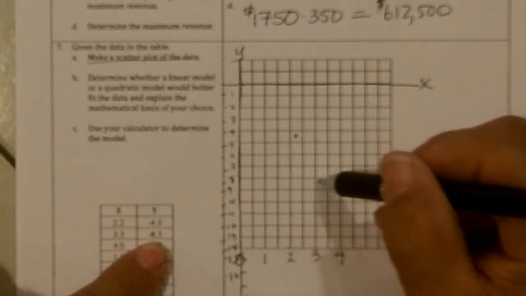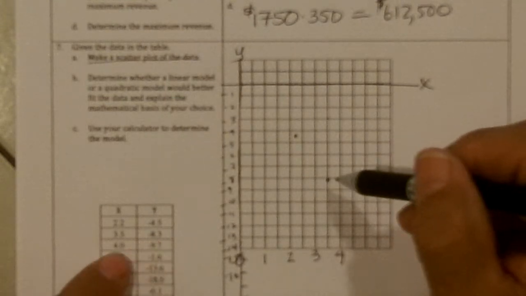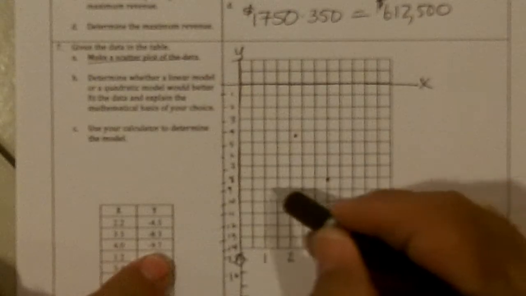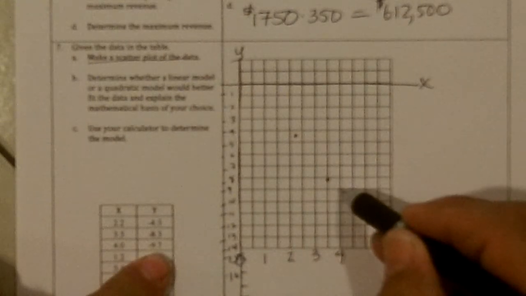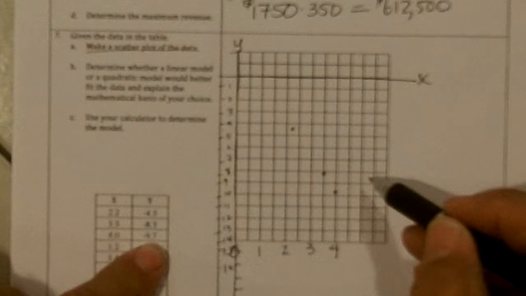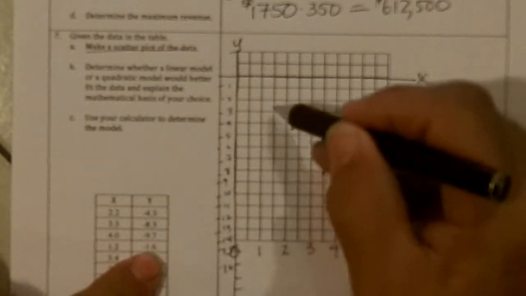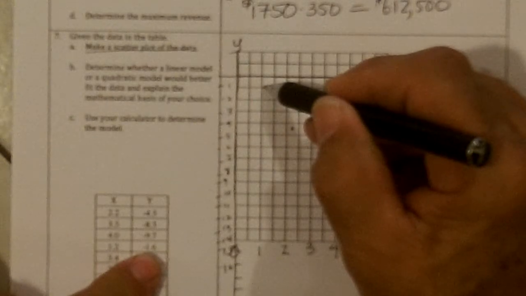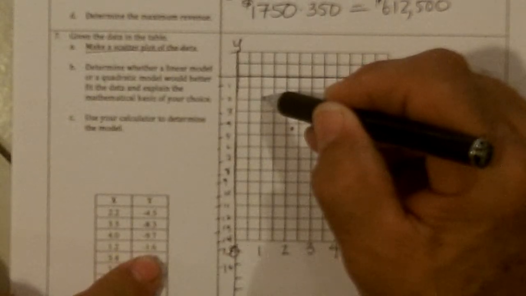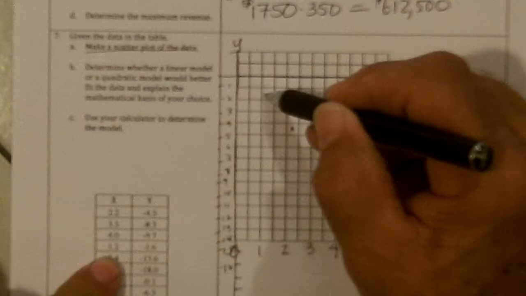That's just a little bit below at 3.5. 4 is -9.7. -9.7 would be about there. 1.2 is -1.6. -1.6 would be about here. This height at 1.2 would be about there.